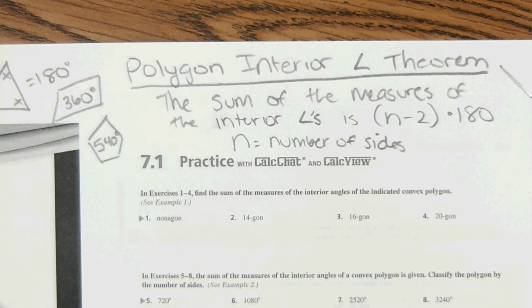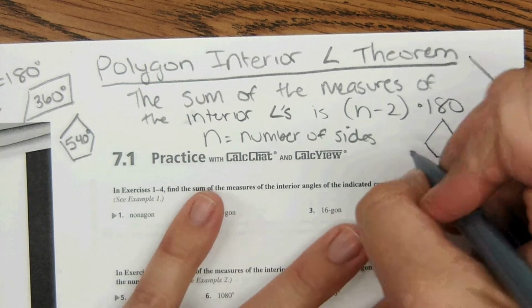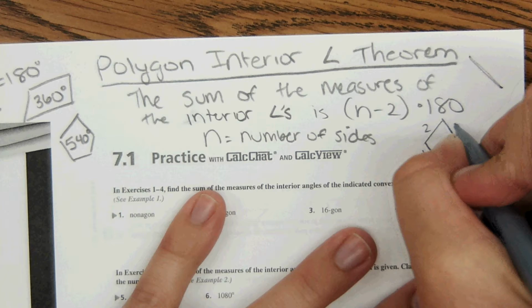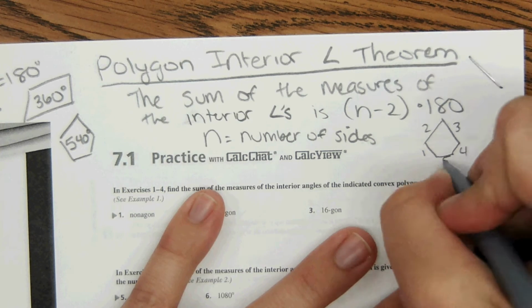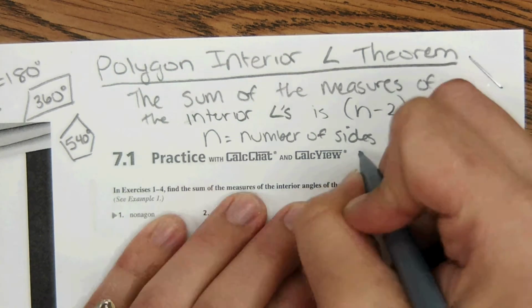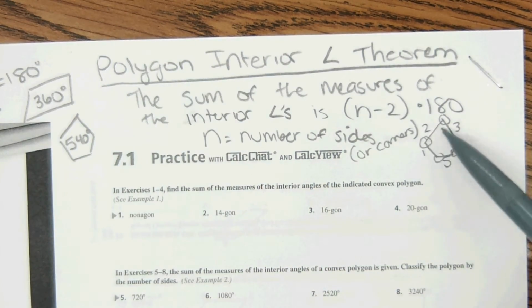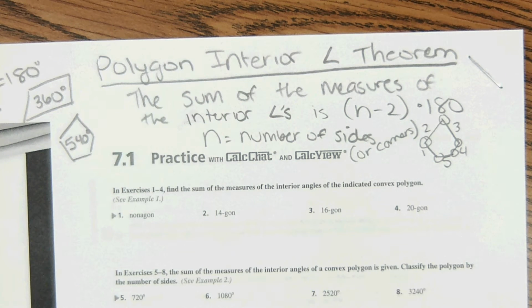And n refers to the number of sides. When you have a shape, for example a pentagon, you can count the sides 1, 2, 3, 4, 5. It's actually the same number of corners, 1, 2, 3, 4, 5. So number of sides or corners, however you want to think about it. And since we're dealing with the angle measures, it might be easier to just think of it as 5 corners.